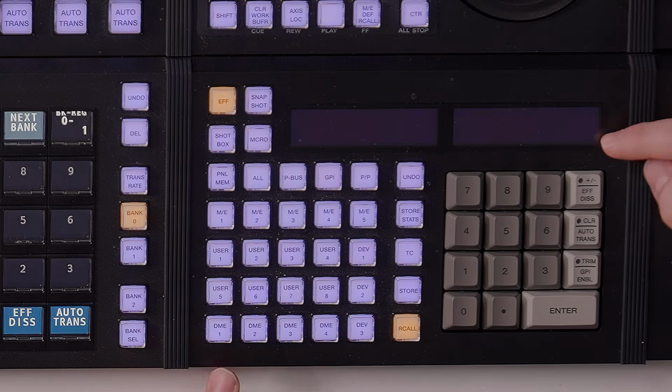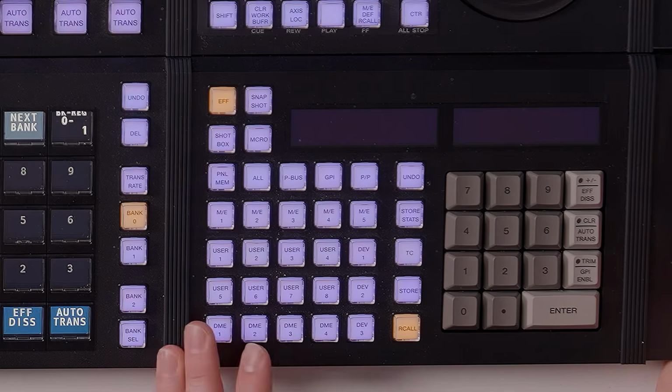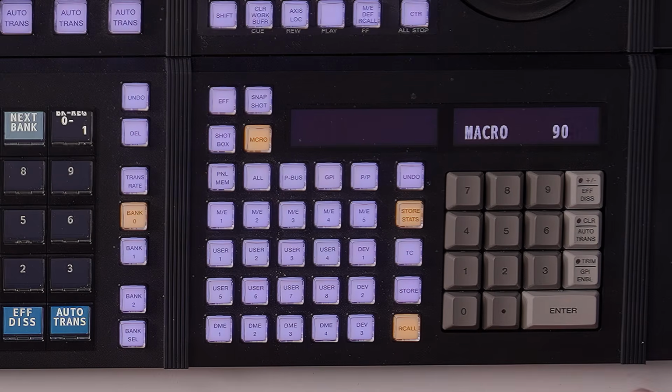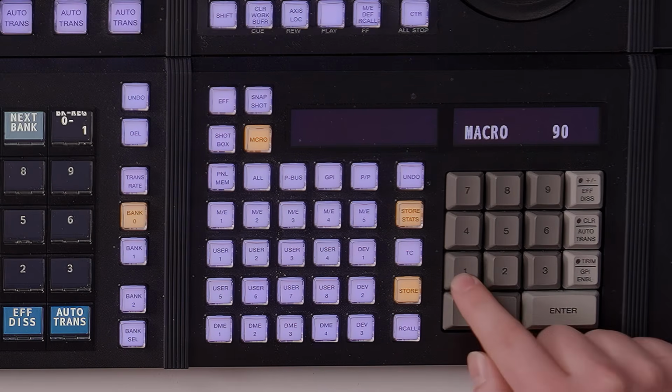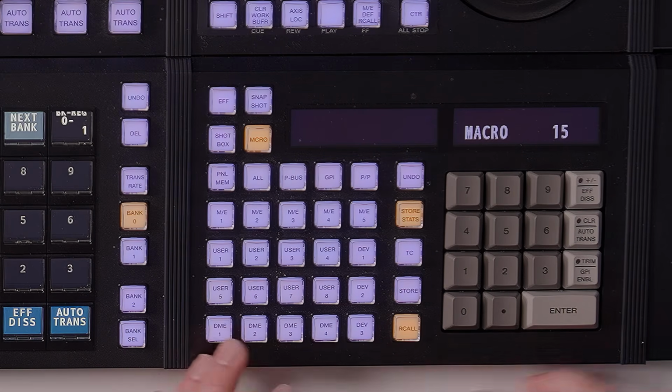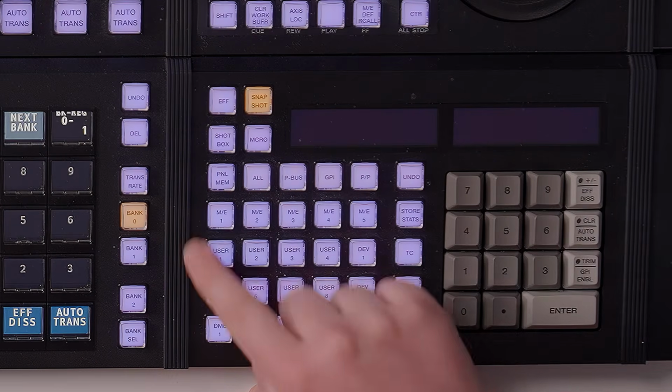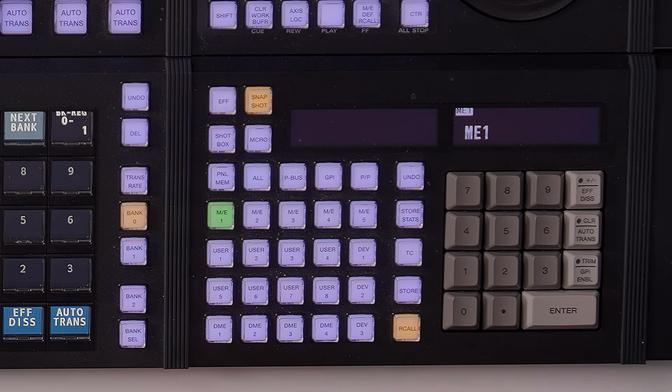This is the 10 keypad module, and it's mostly used as a kind of master area to save and recall things. For example, we can put it into macro mode, and we can store a macro on a particular number, or we can recall that macro again. We can put it in snapshot mode, and with the region select area here, I could store snapshot 10 on ME1. I get a nice E to show me it's empty, and I can recall it as well there.